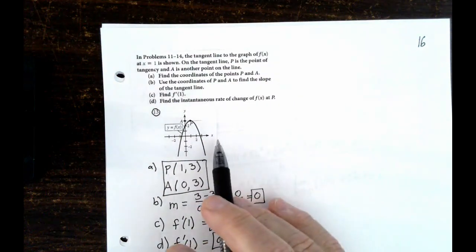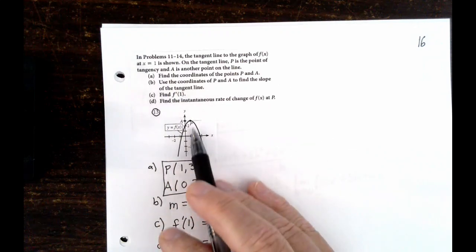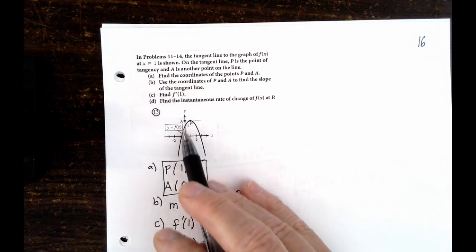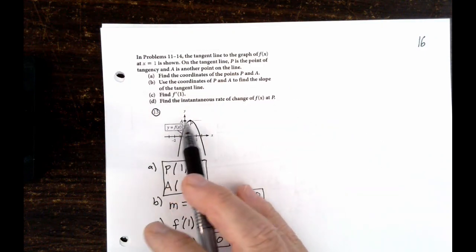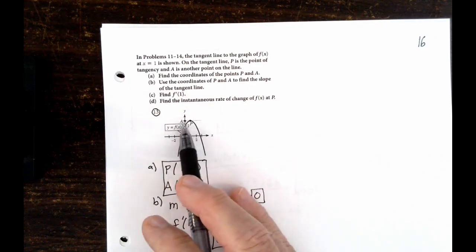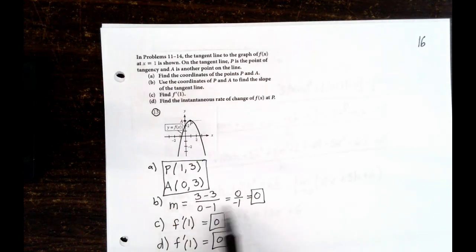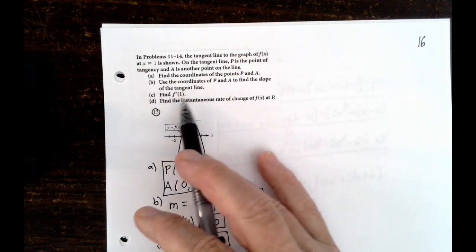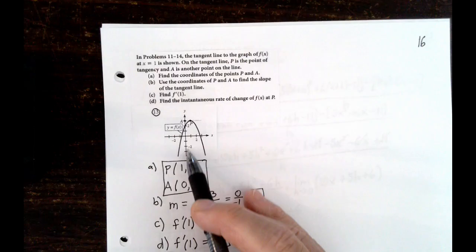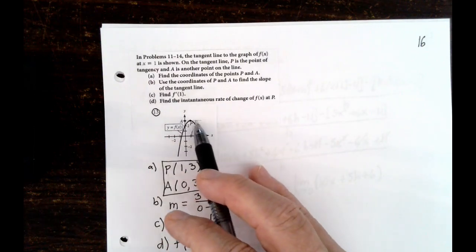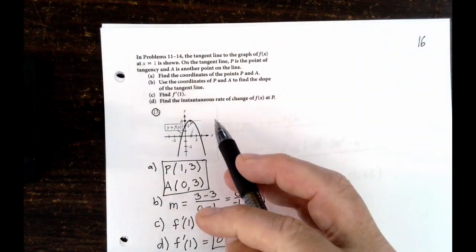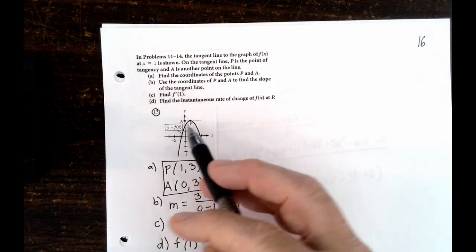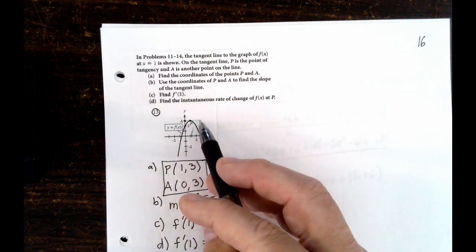13, they say find the coordinates of P and A. Well, P is (1, 3), and A is (0, 3). It says use those coordinates to find the slope of the tangent line. Here's your tangent line right there. You would expect it to be 0, and when you do the slope formula, you do get 0. Then C says find f prime at 1. f prime of 1 is the slope of this tangent line, and we would expect it to be 0. Then it says find the instantaneous rate of change at P, which is the same thing, and we would expect that also to be 0.